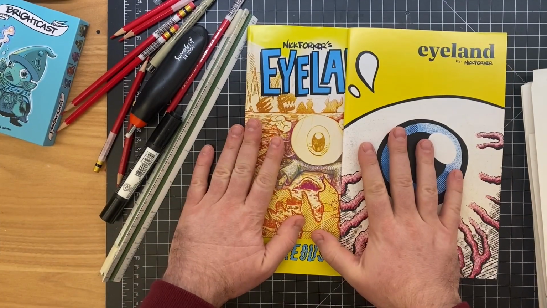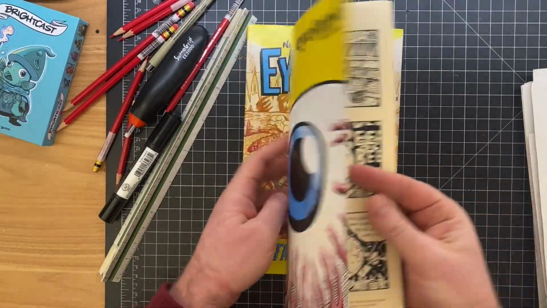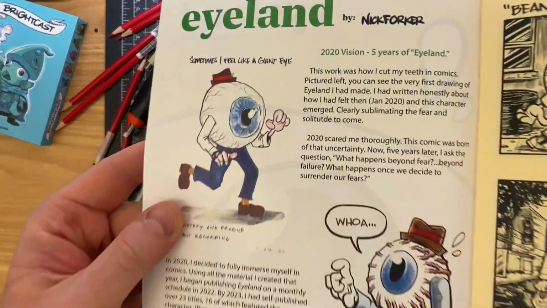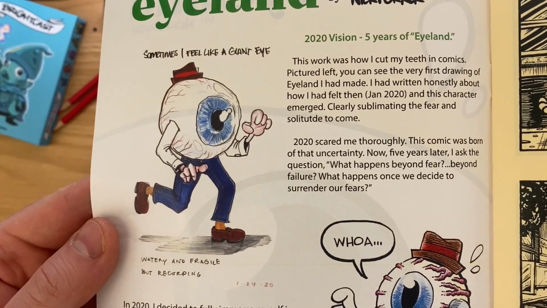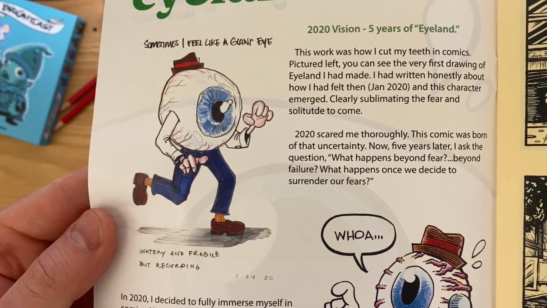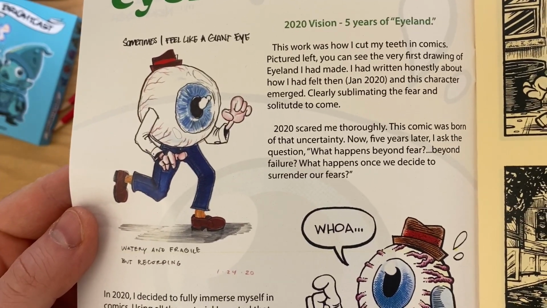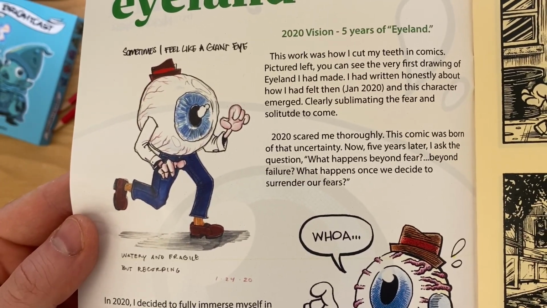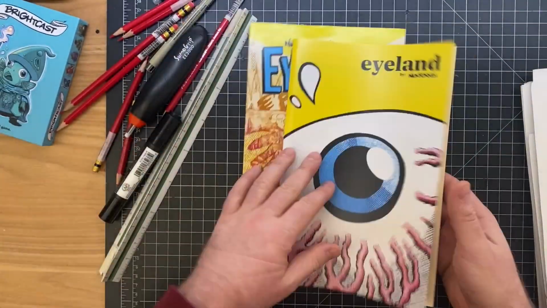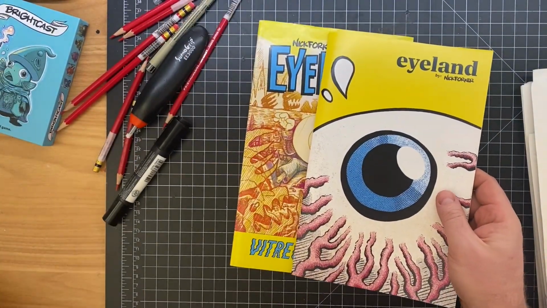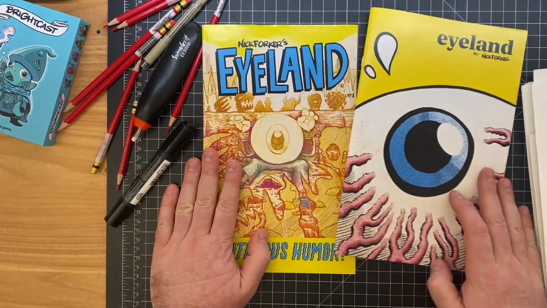Okay, so a long time ago, about 5 years to be exact, I made this drawing. And I wrote this sentence: sometimes I feel like a giant eye, watery and fragile, but recording. That was in January of 2020. Then something happened that year. I can't remember what. It doesn't bear mentioning.